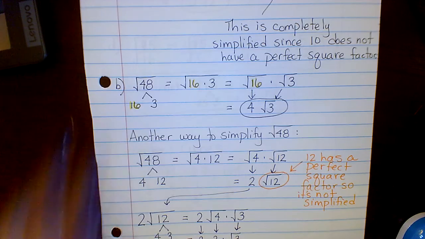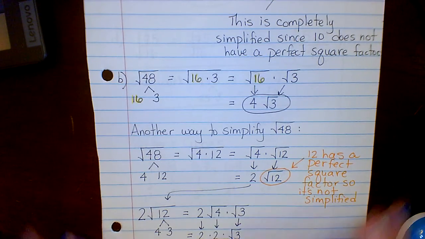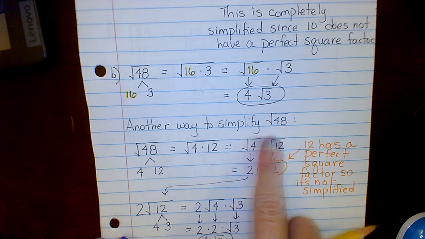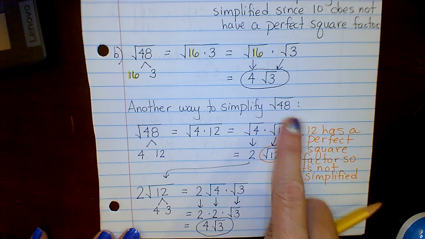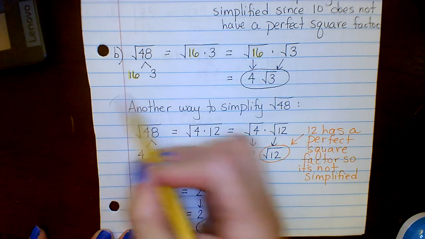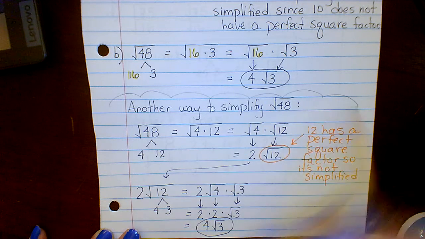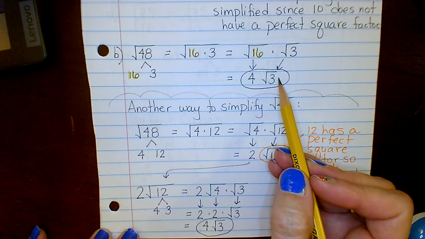Now, some people will simplify the square root of 48 in a slightly different way. This is all optional here. We do have the calculator that does it for us.